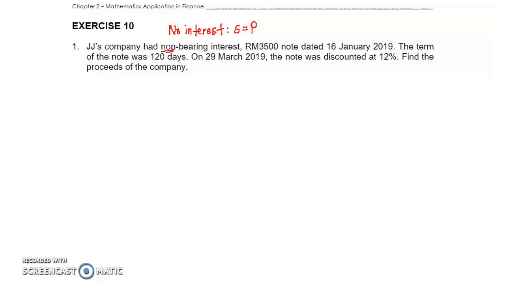Okay, the note was discounted, so this is under the topic of discounting promissory note. Another keyword you can refer to is that the note was sold at. So this refers to discounting promissory note. Find the proceeds of the company. For the topic of discounting promissory note, you draw the timeline.